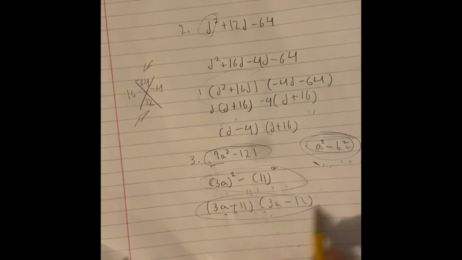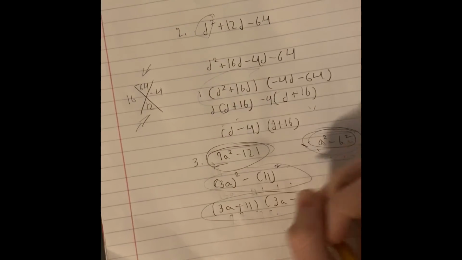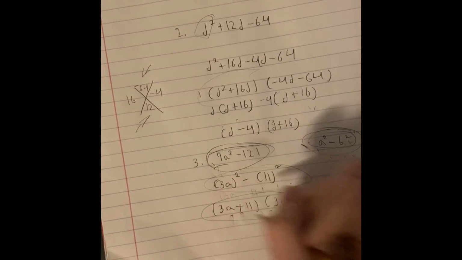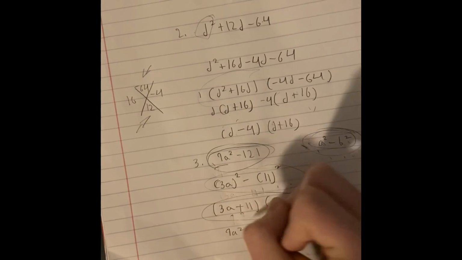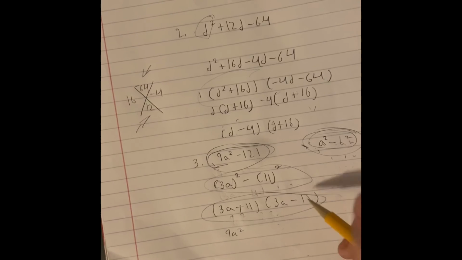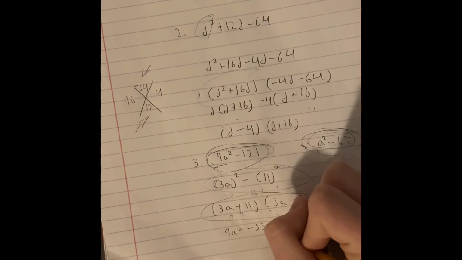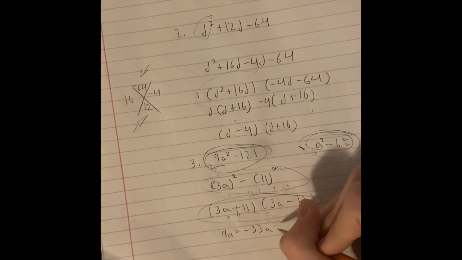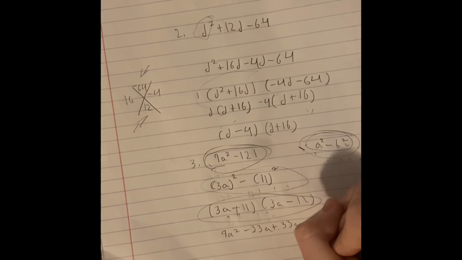This brings us right back to our original equation. And if you don't believe me, we can check it. 3a times 3a, 9a to the second. 3a times negative 11, negative 33a. 11 times 3a, 33a.